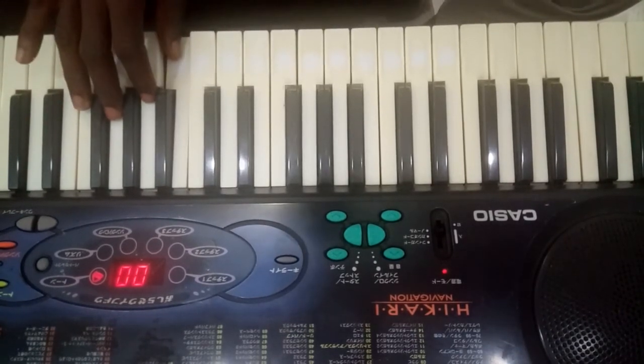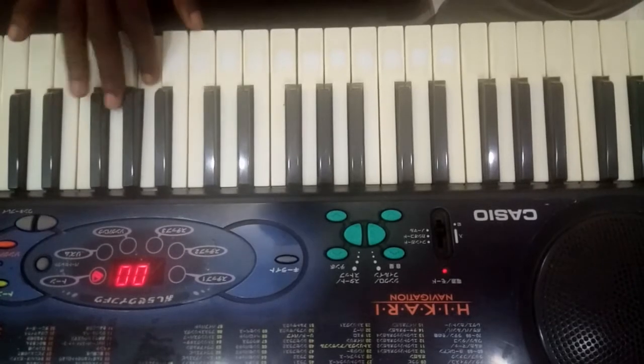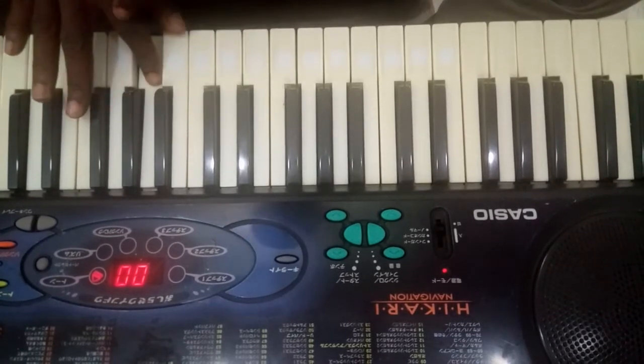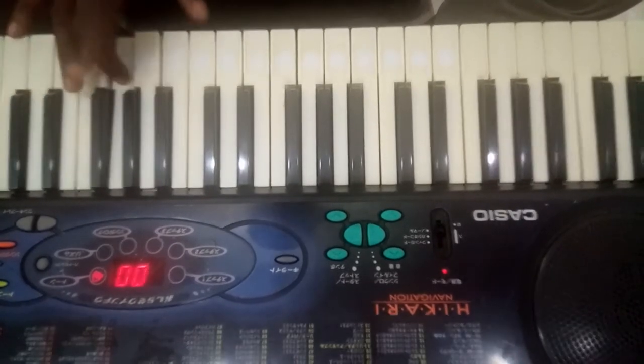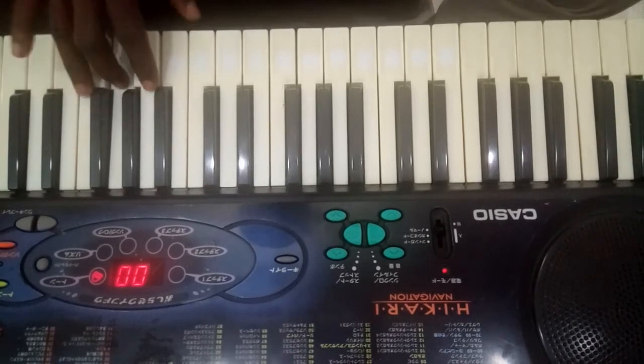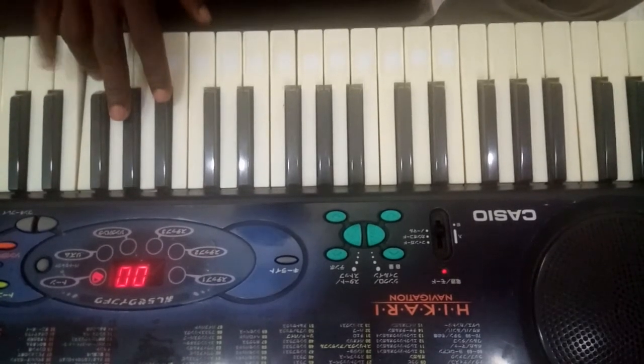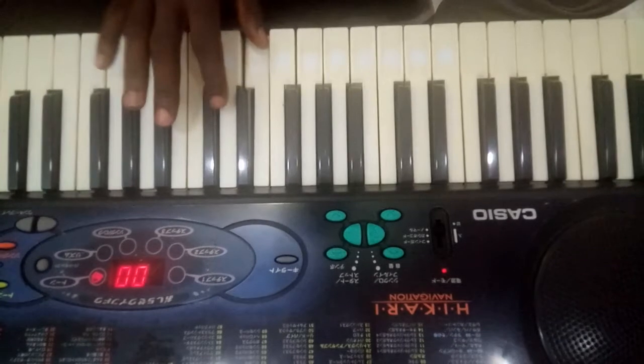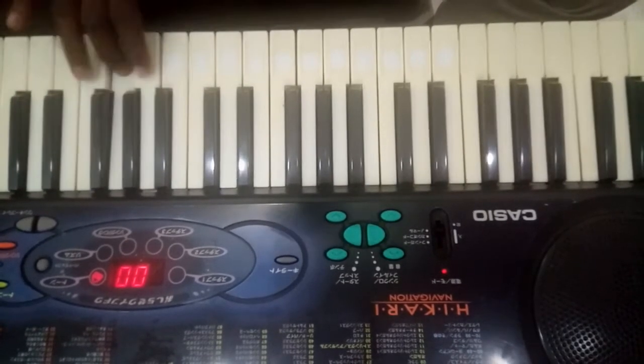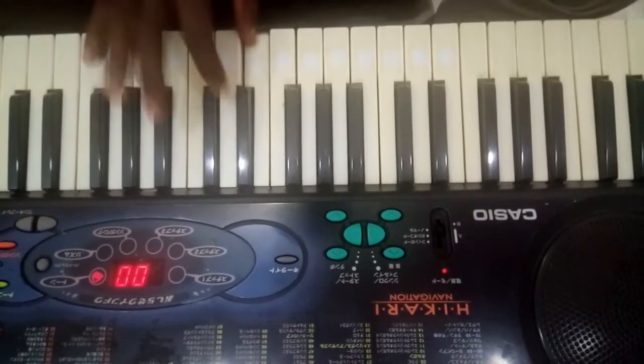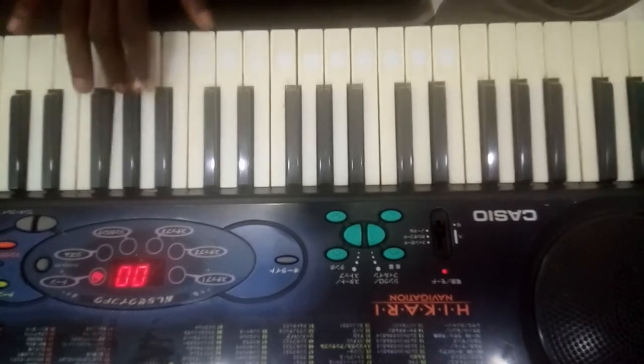Then you strike the next one. By this 4, you strike so. Then you play your la. Then your 4th is for ti. Then the last finger is for your do. You see it, so you have your do, re, mi, fa, sol, la, ti, do.